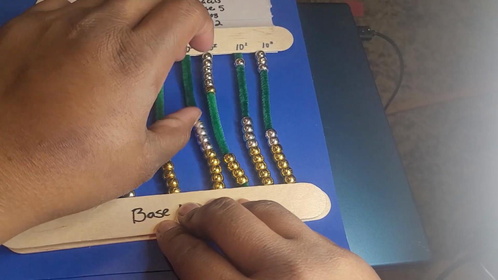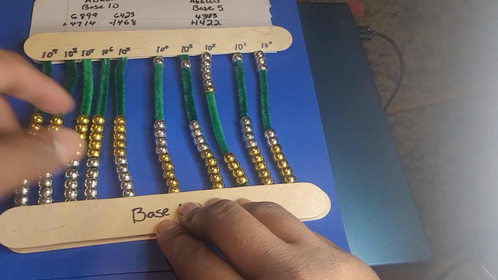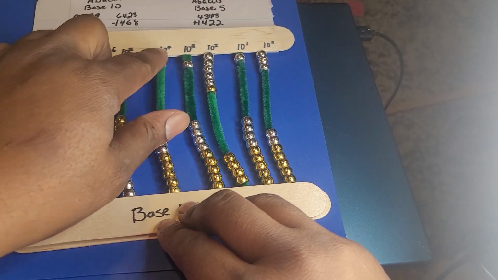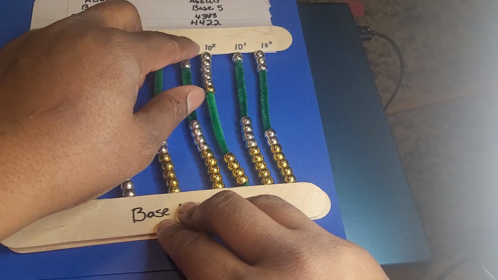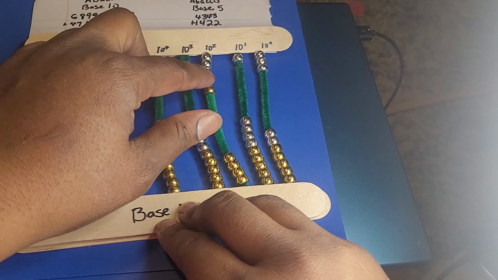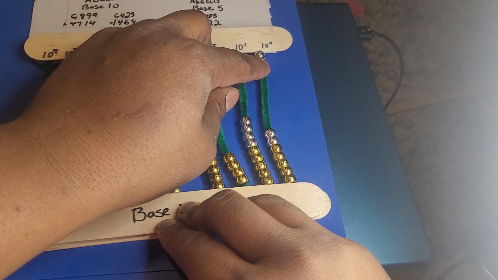And we add 1. So we have 1 in the 10,000s, 1 in the thousands, and our hundreds. There's 1, 2, 3, 4, 5, 6. 1 in the tens, 3 in the 1.